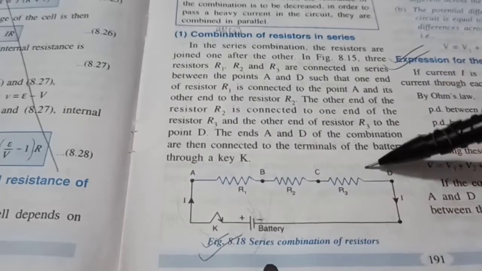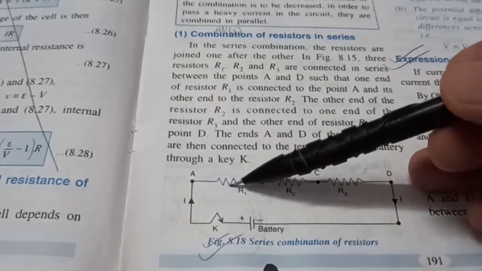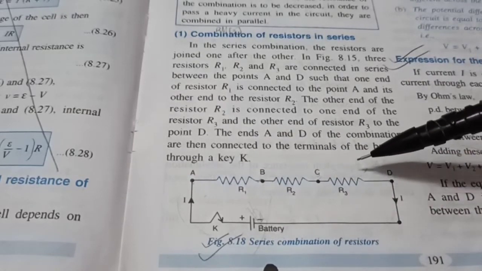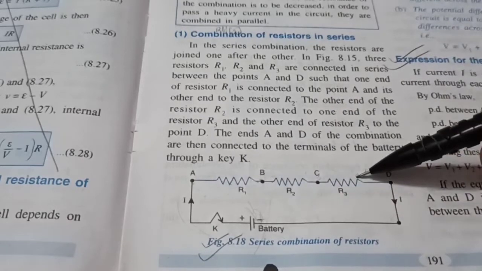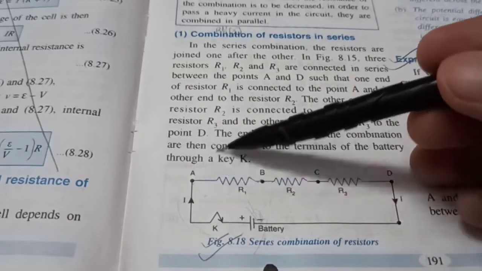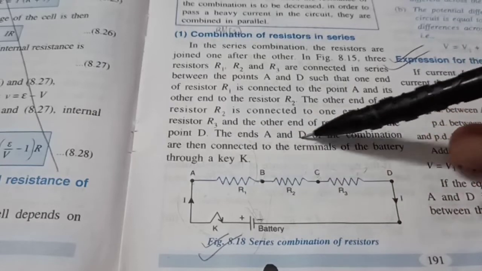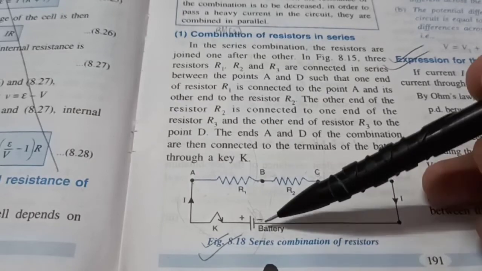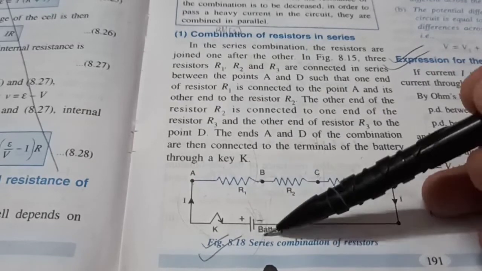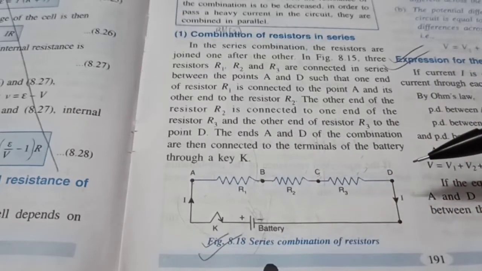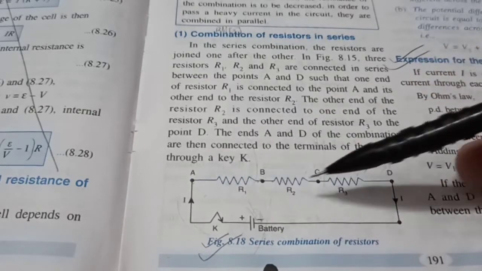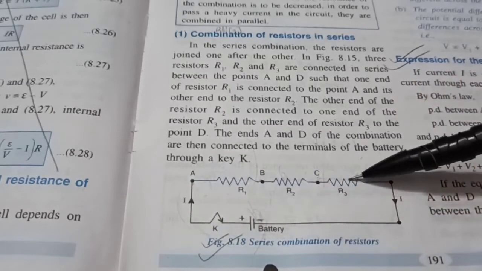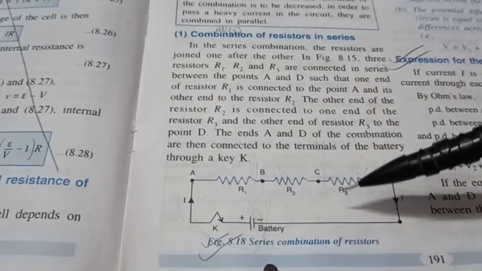Also remember, in series, the potential difference across each resistor, that is between AB or between BC or between CD, if you measure with a voltmeter, you will realize that the potential difference may be different. So if this is 2 volt and this is 3 volt and this is again 2 volt, the total potential difference was 7 volt. So you can add the potential differences here, although the current flowing through them will be the same. If you use an ammeter here, you will see the same 1.5 ampere flowing through each of them and through the entire circuit. So keep that in mind.